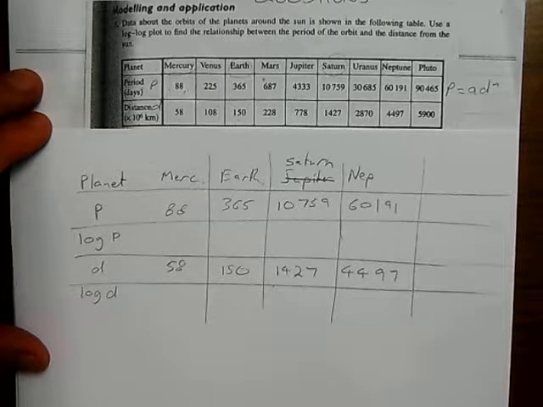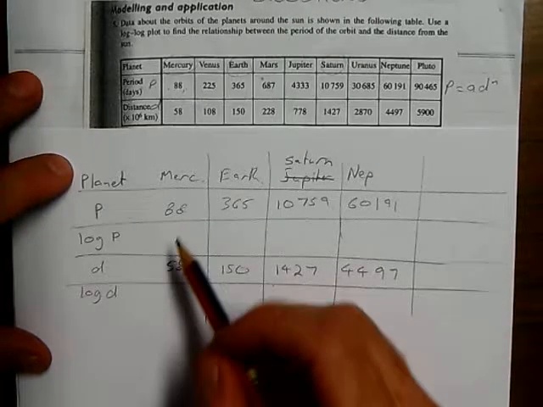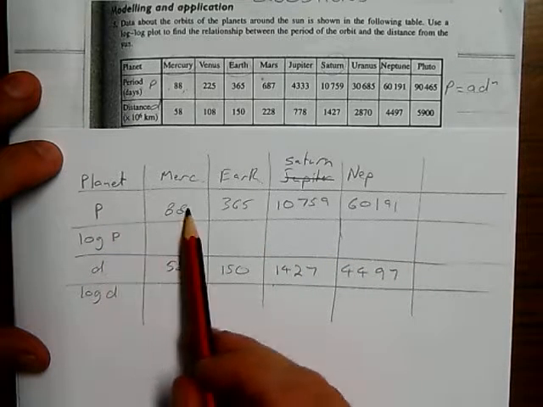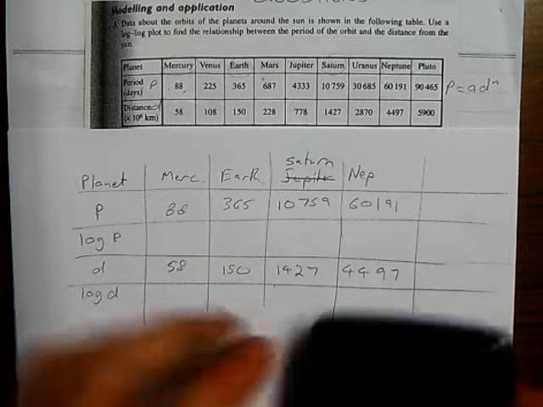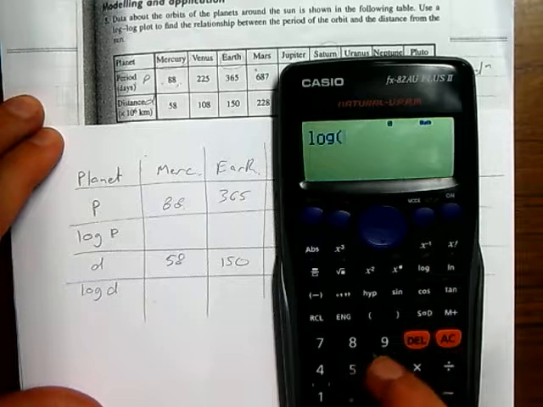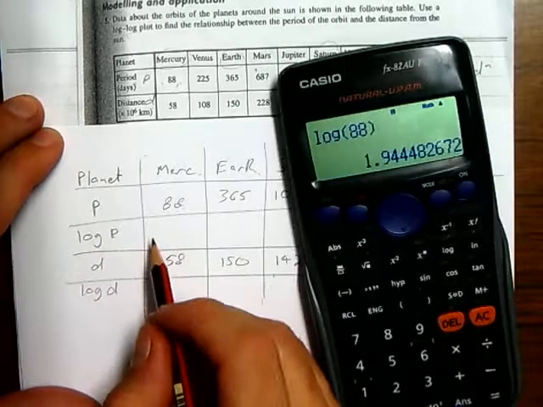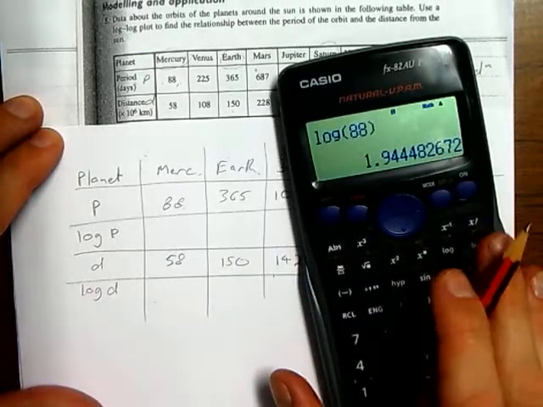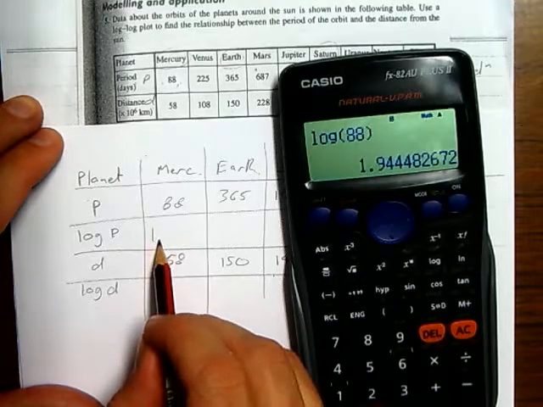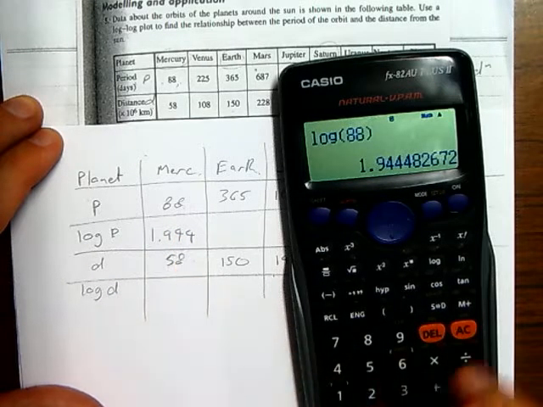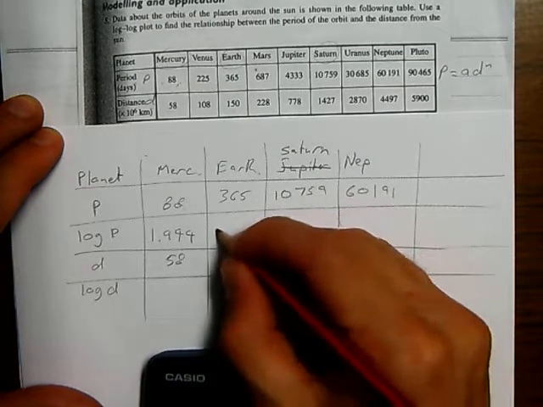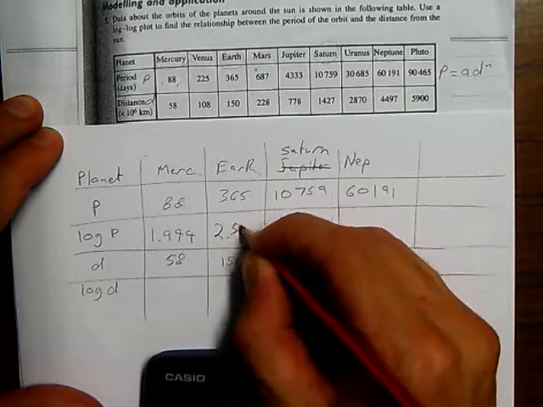You'll see what we do. We only really need 4 points. So we have the log of P. So for this row, all I'm going to do is take the log of whatever's in this row. So I've got my calculator here. I'm going to go log of 88, and I'm going to take it to 3 decimal places because I need it to be fairly precise. So I'm going to go 1.944, log of 365, 2.562.